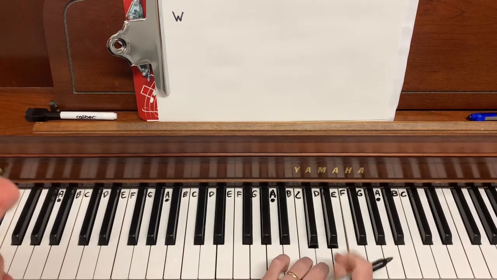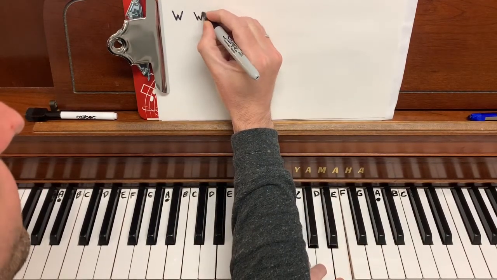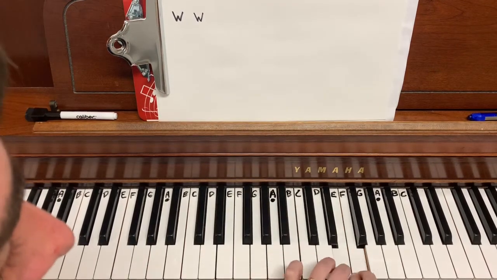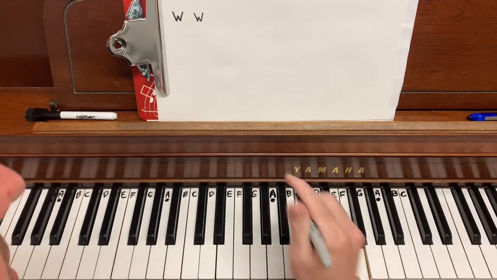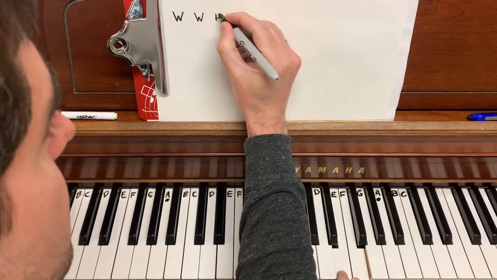Up to E is 2 more half steps, another whole step. E to F, just a half step because there's nothing in between. There's no black key in between. H is for half step.